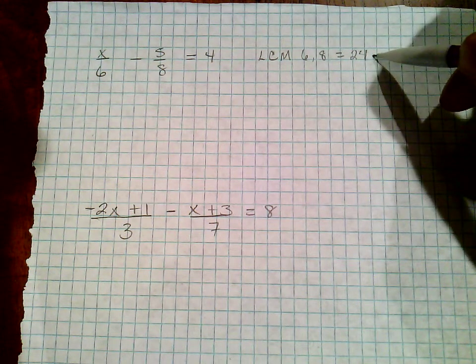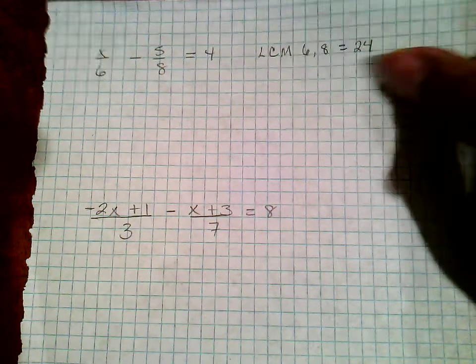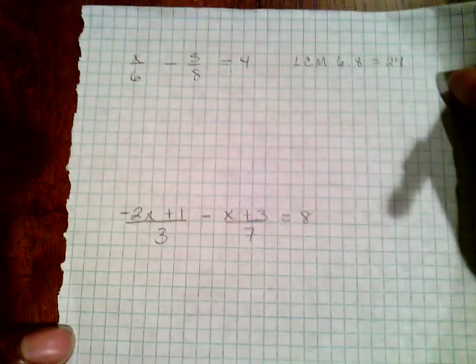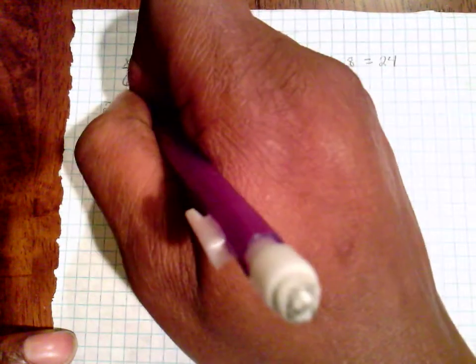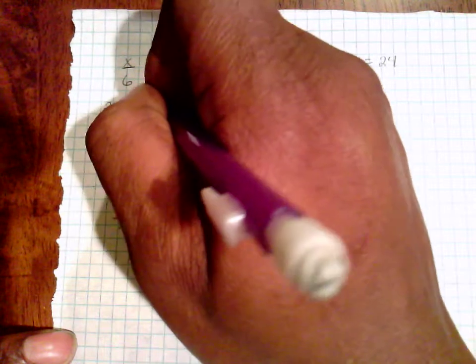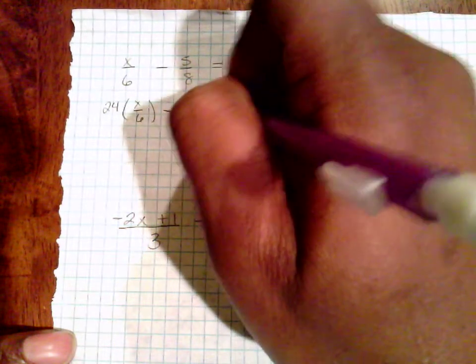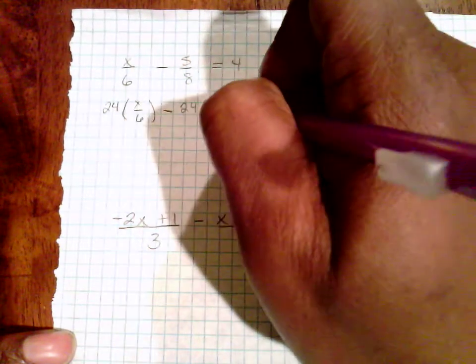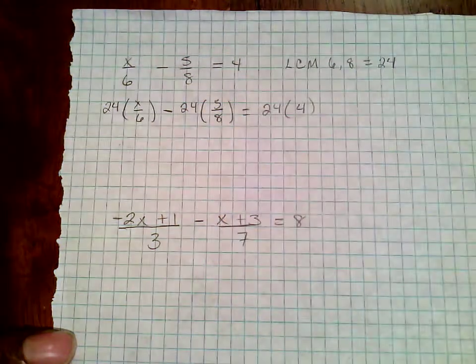Therefore, it's 24 that I can multiply by each term in this equation and see if we can make this a much simpler equation to solve. So it is 24 times x over 6 minus 24 times 5/8 is equal to 24 times 4.